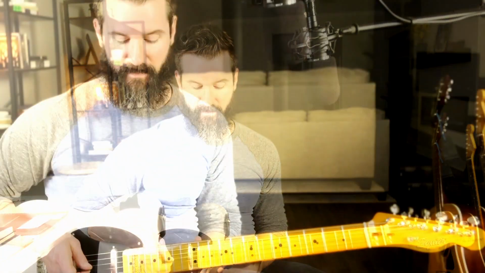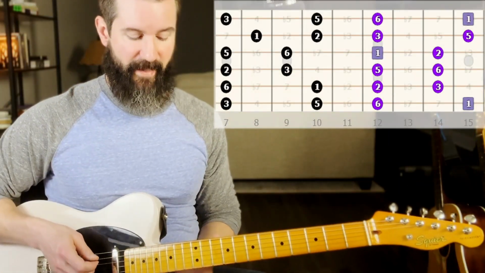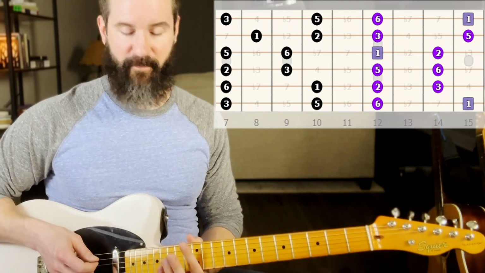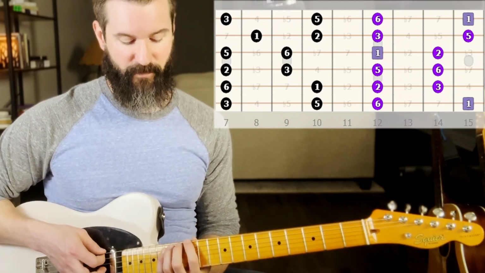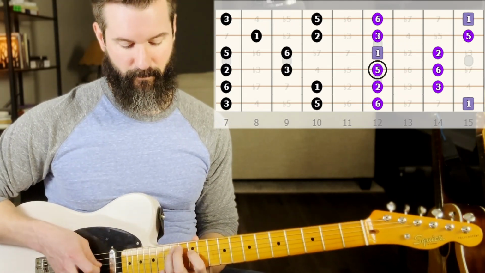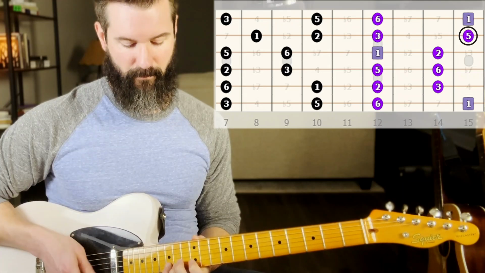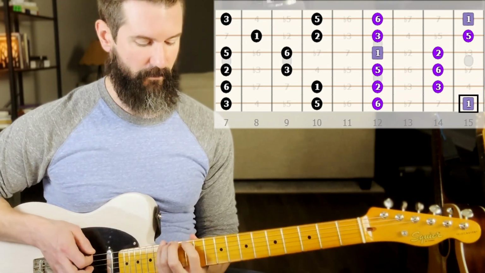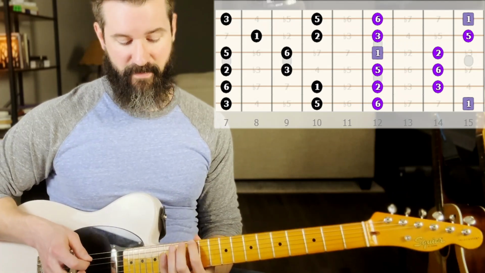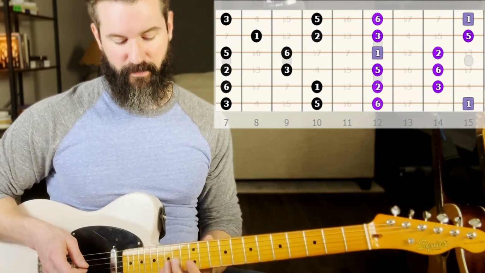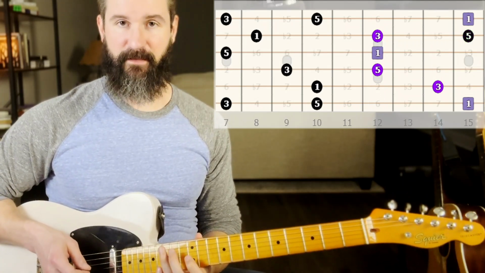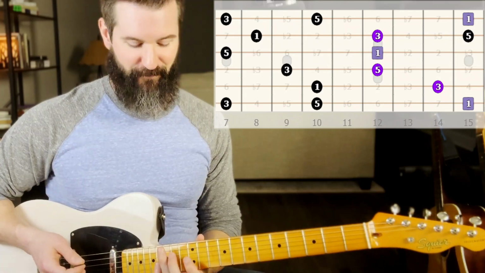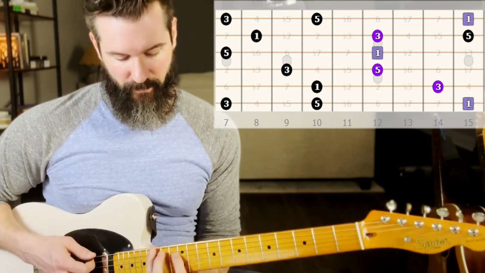So you've got your E minor pentatonic under that, which is your 5th shape of G major pentatonic. And then you've also got your G-shaped G chord, which is a funny thing to say, but anyway.